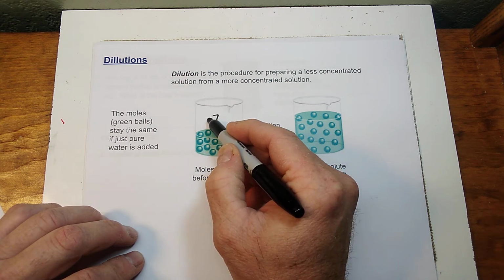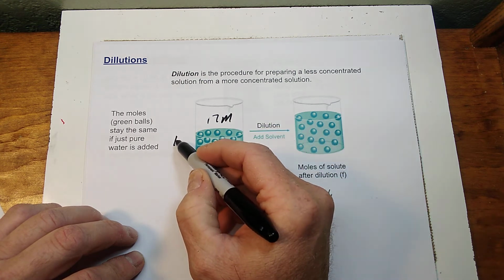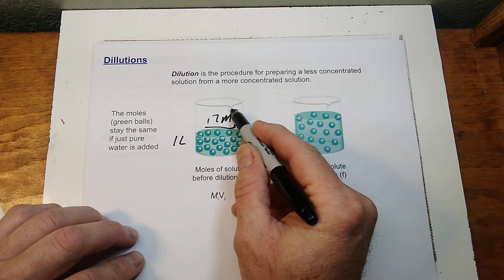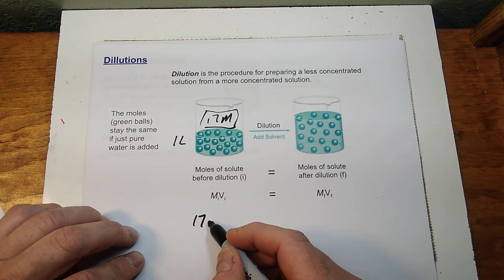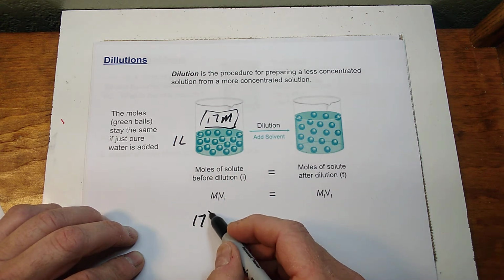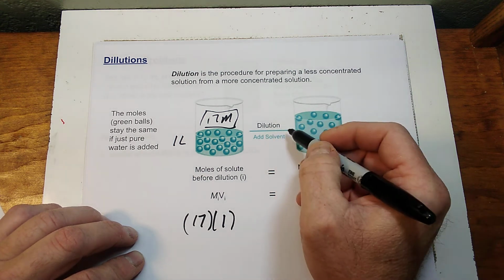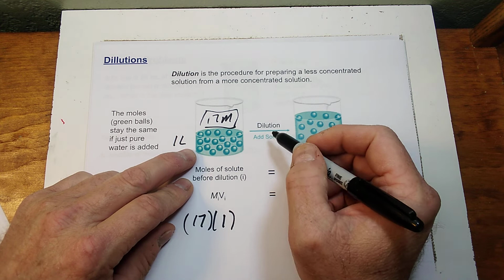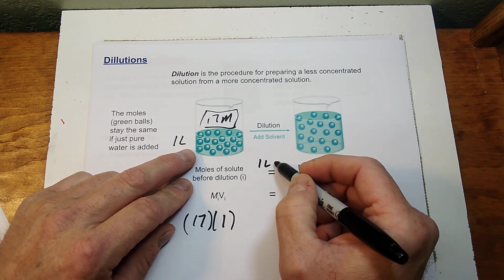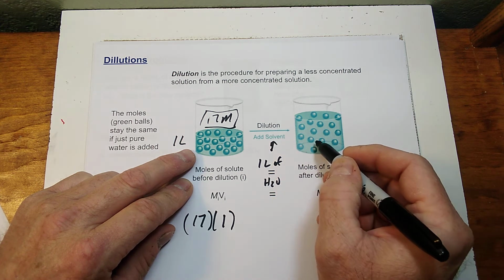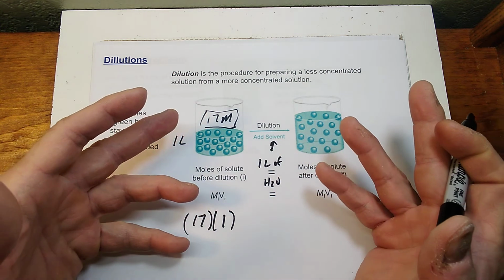So we'll say it's 17 molarity if this was a 1 liter solution. 1 liter, 17 moles, we'd say it's 17 molarity. So if we had 17 molarity as our concentration, and our volume was 1 liter, and let's say we add 1 liter of pure water to that solution, that's 17 moles.